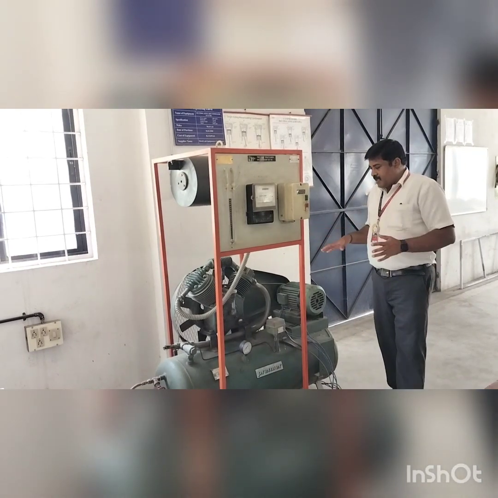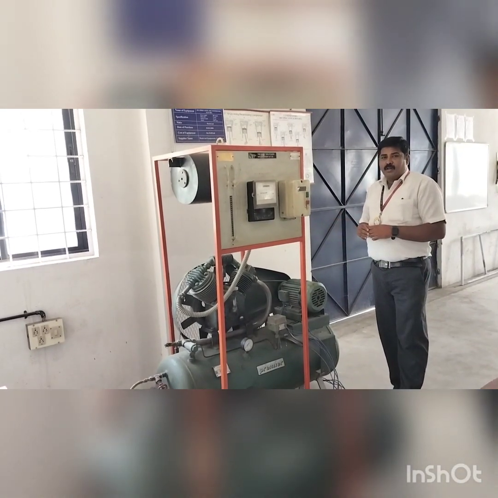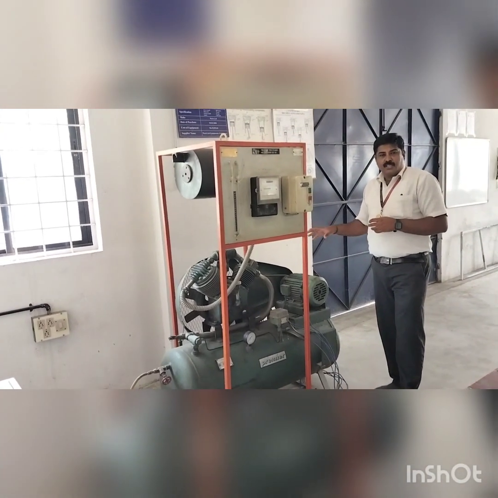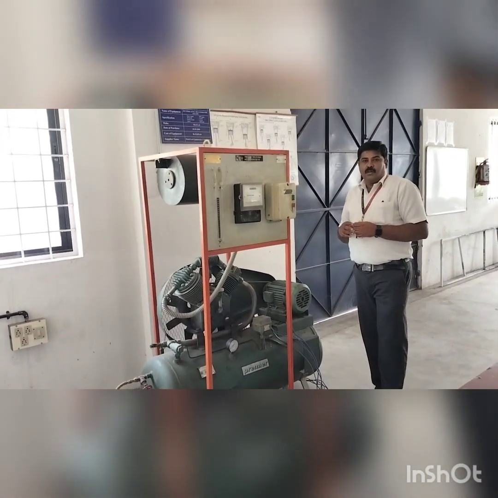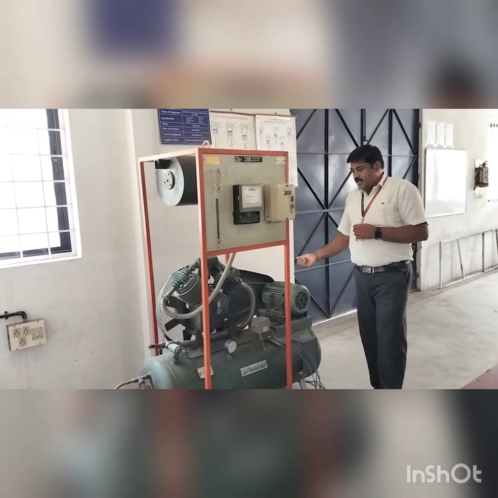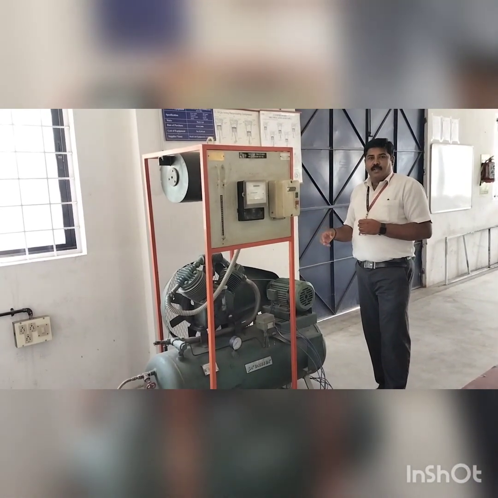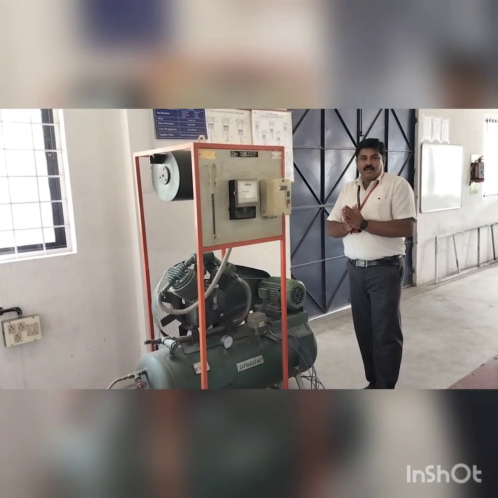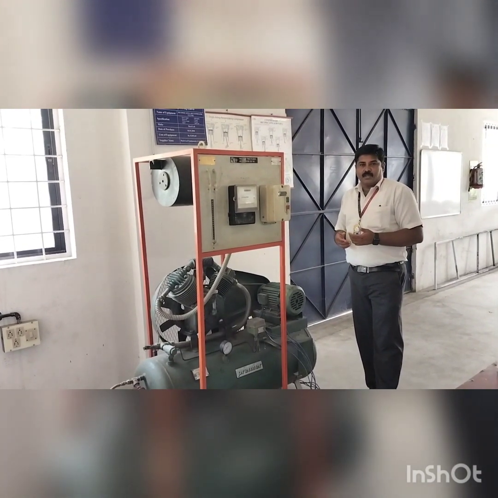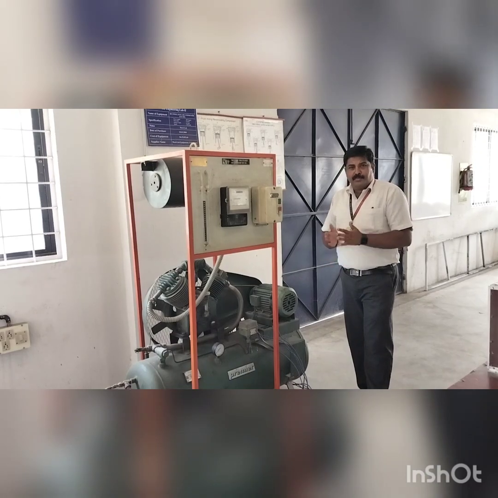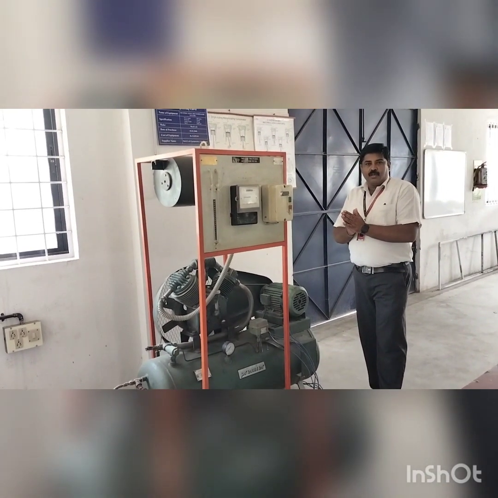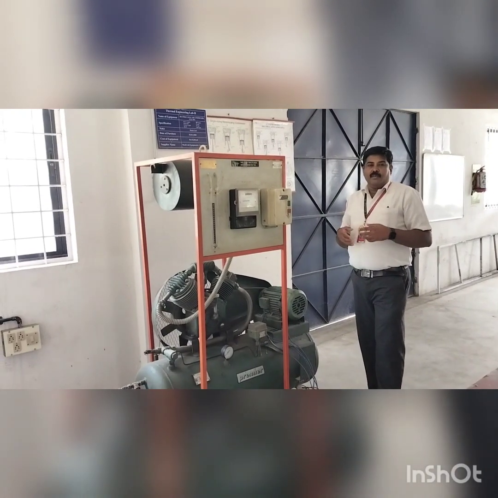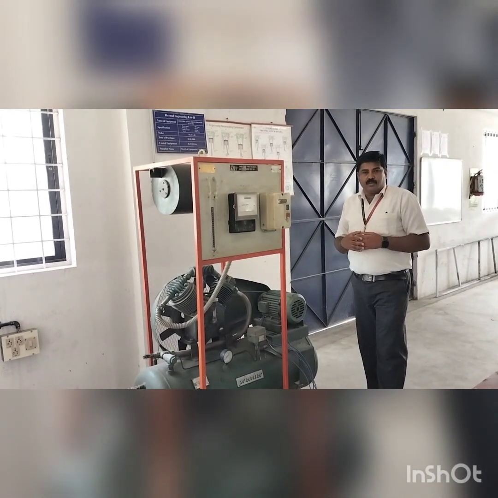So in the single stage, based on the work done, we recommend isothermal compression for less work done. With less work done, the required pressure can be raised. This is in the case of single stage reciprocating air compressors. If the same problem persists and you want to increase the pressure more and more, what to do? We will discuss this in the next coming videos. Thank you.